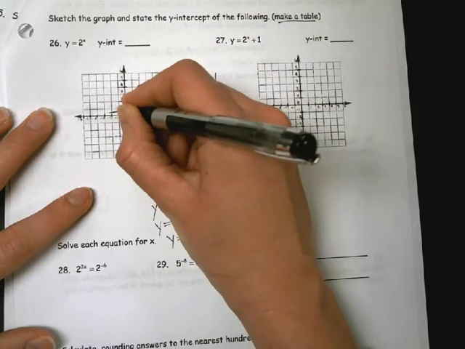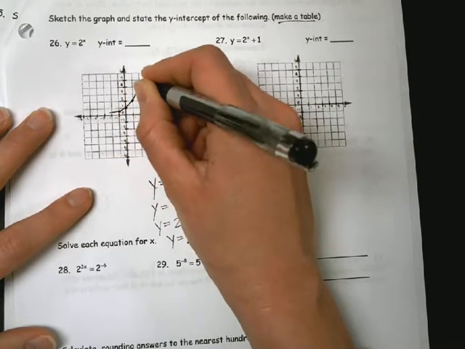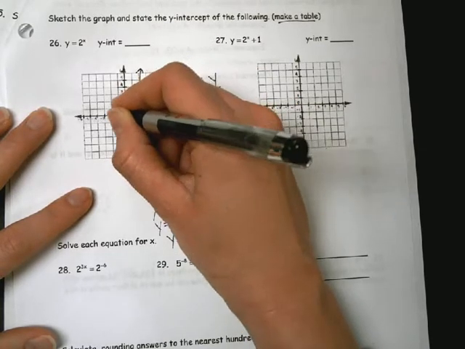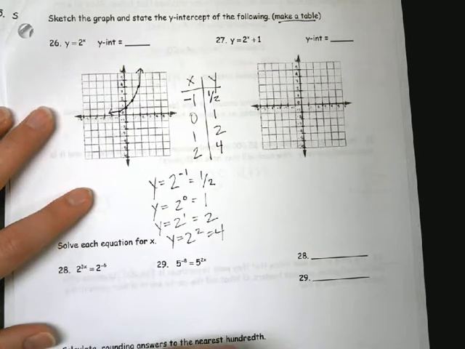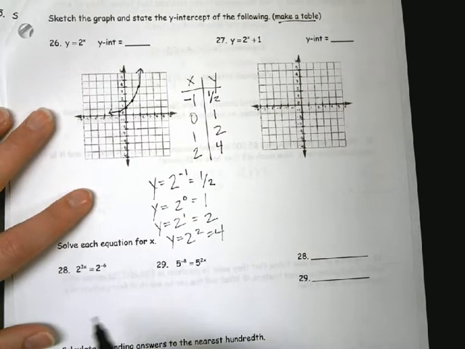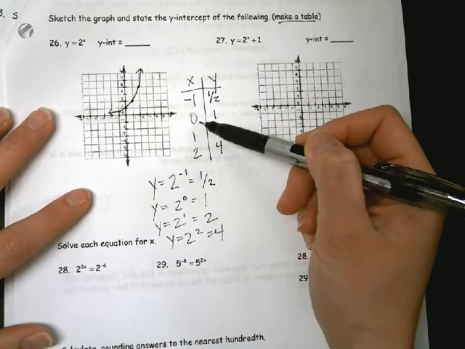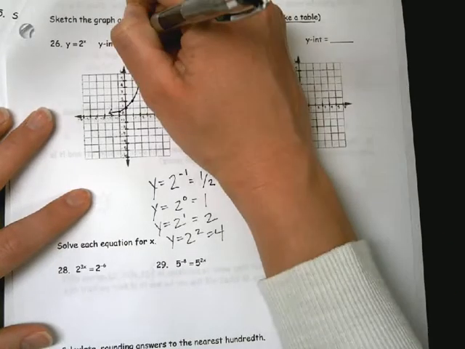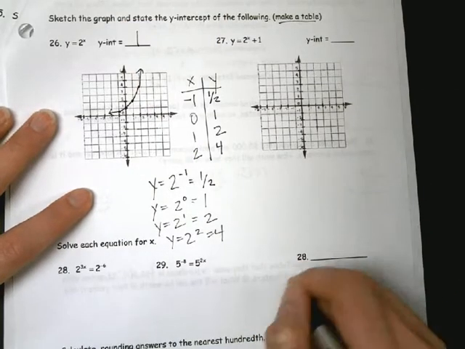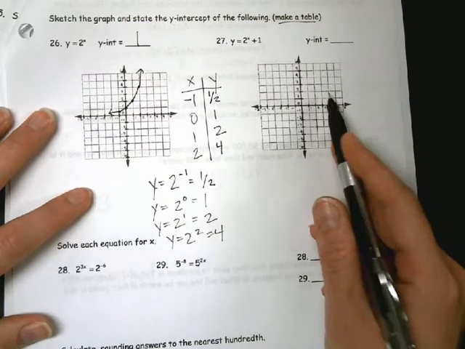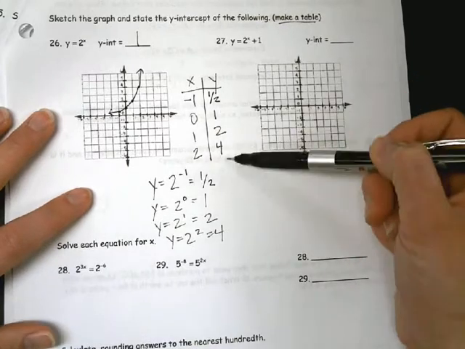You guys can see the exponential function. It asks for us to identify the y-intercept, and we know that y-intercept is wherever the x is 0, so my y-intercept is 1.